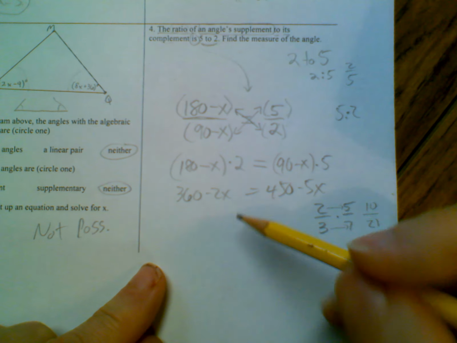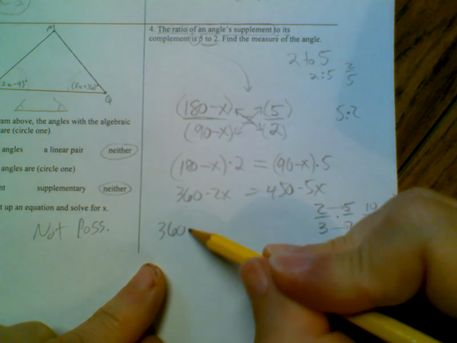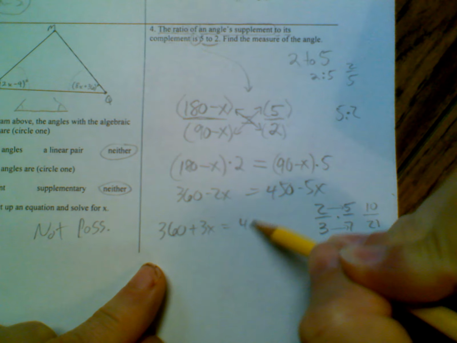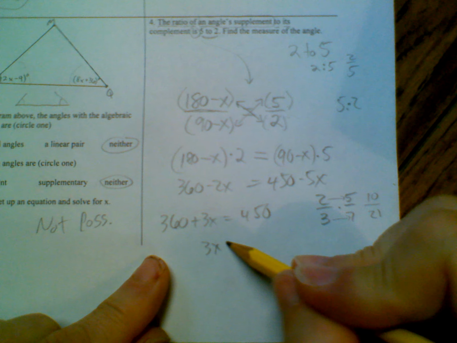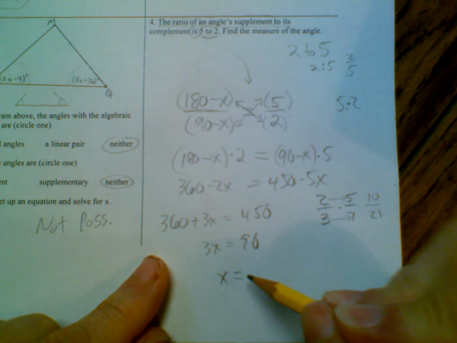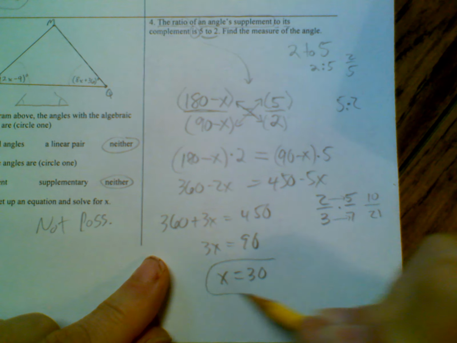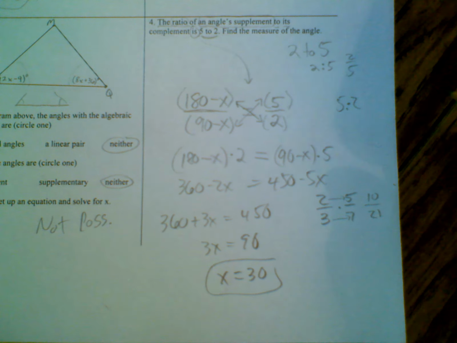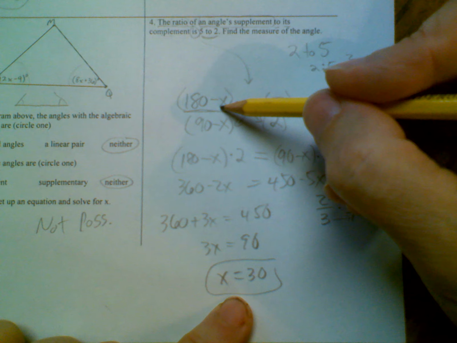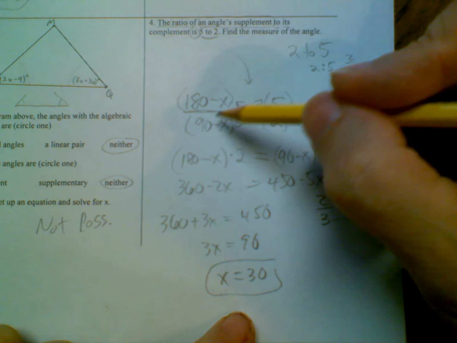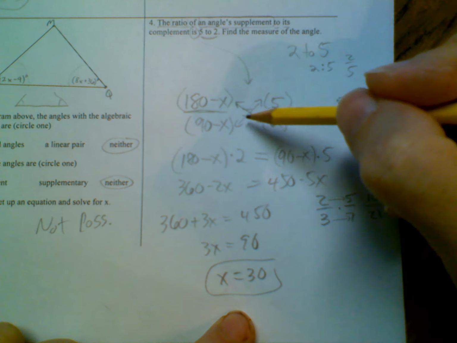Adding 5x to both sides, we'll get 360 plus 3x equals 450. Subtract 360 from both sides, we'll get 3x equals 90. Dividing both sides by 3 gets x equals 30. Okay. And then we could plug this 30 back into this expression and check and make sure that this really comes out to be 5 to 2.